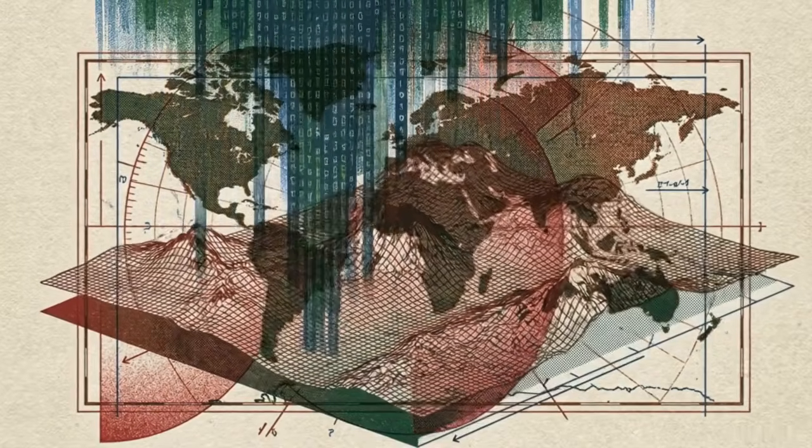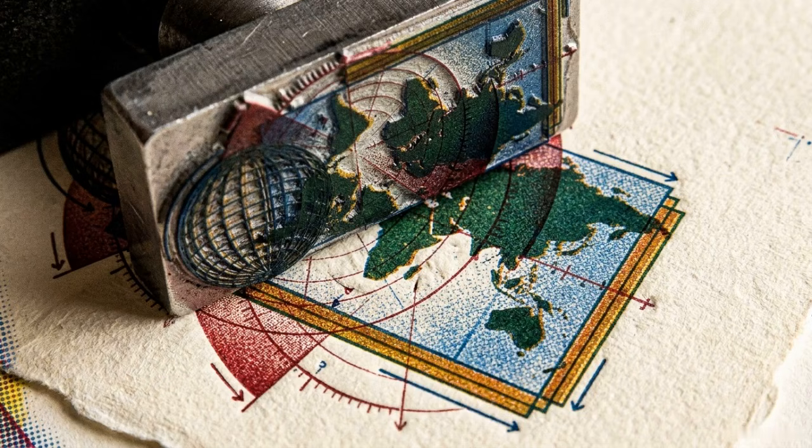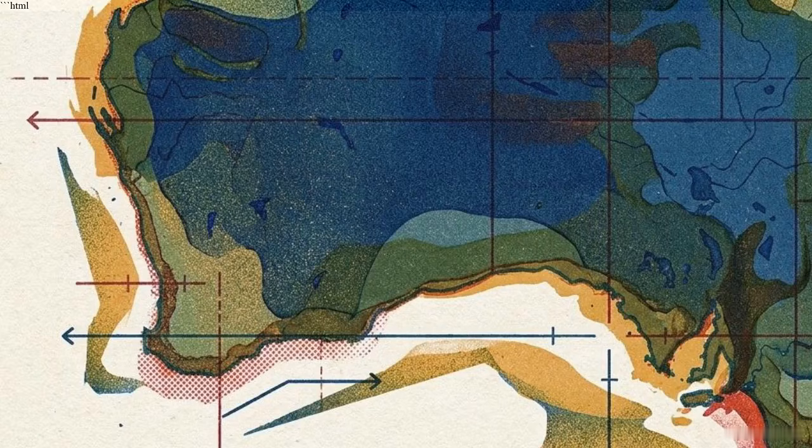The final layer of manipulation involves the context added to the map, specifically the naming and the colors. This is toponymy, the politics of naming. This creates a tension between exonyms, names given to a place by foreign powers, and endonyms, the original indigenous names used by the people who live there.